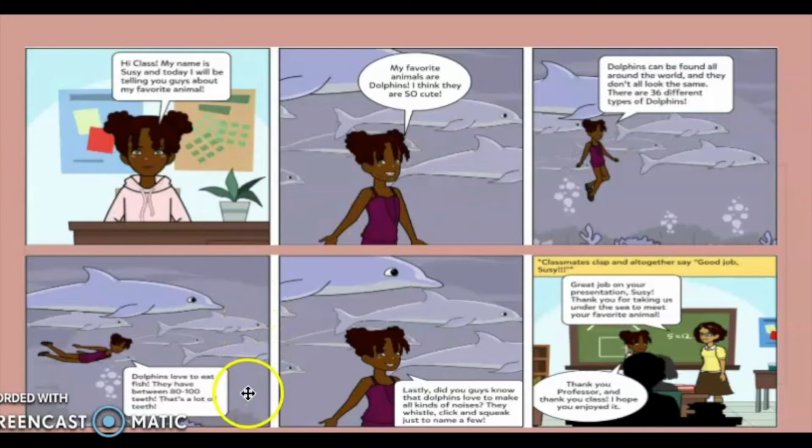"Dolphins love to eat fish. They have between 80 to 100 teeth. That's a lot of teeth." That's my second fact right there. And my third is right here. "Lastly, did you know that dolphins love to make all kinds of noises? They whistle, click, and squeak, just to name a few."